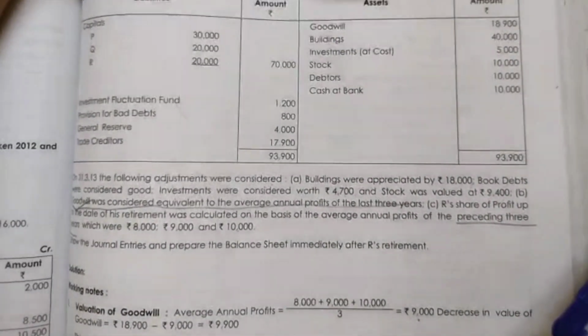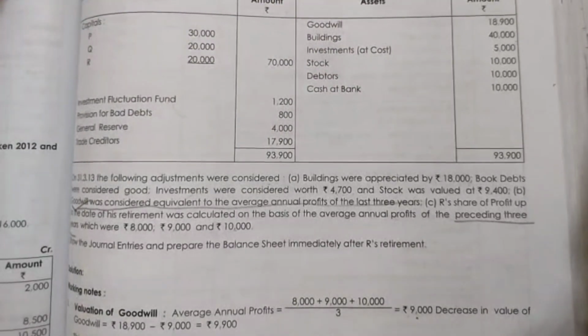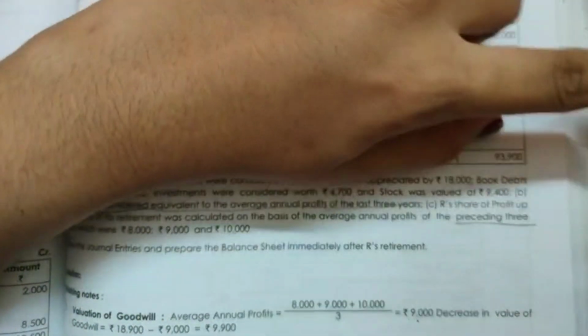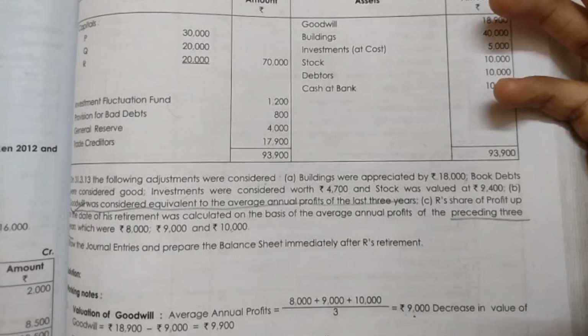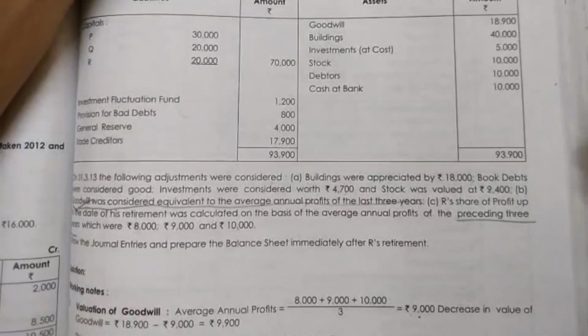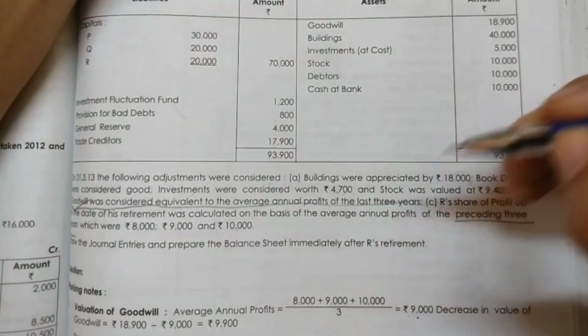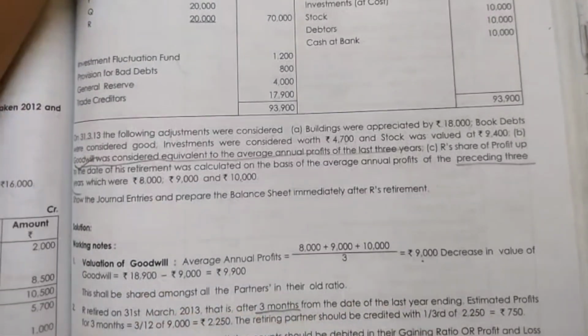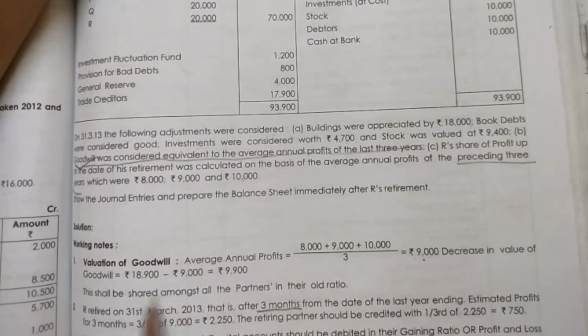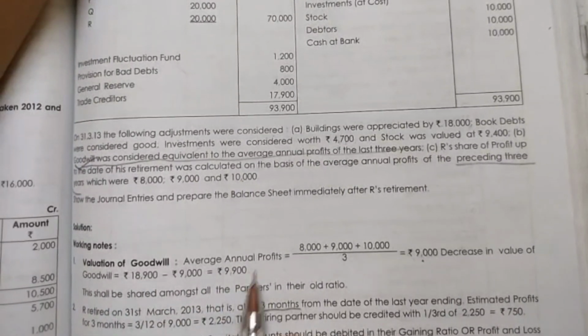So what we have to do? The value of goodwill decreased, right? So that difference amount you can either show in the revaluation account, or you can also show that in the partners' capital accounts. That we have already explained in illustration number 16 or 15, I guess, in the previous video. Here 18,900 minus 9,000 is equal to 9,900.